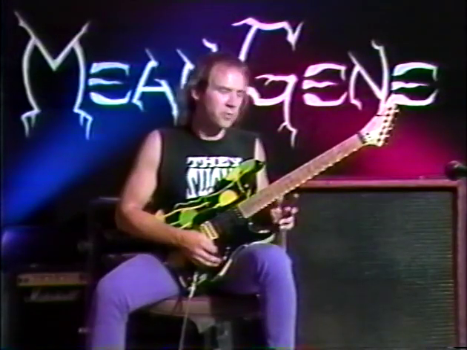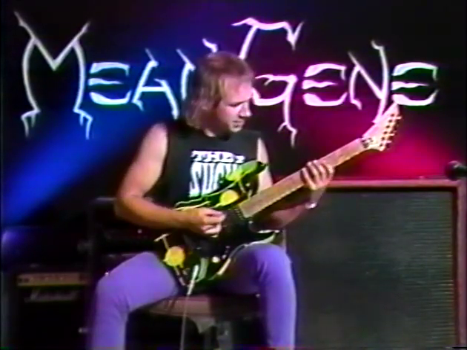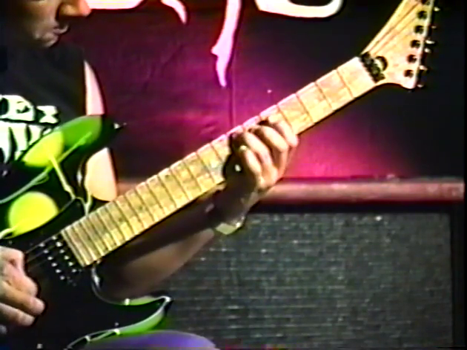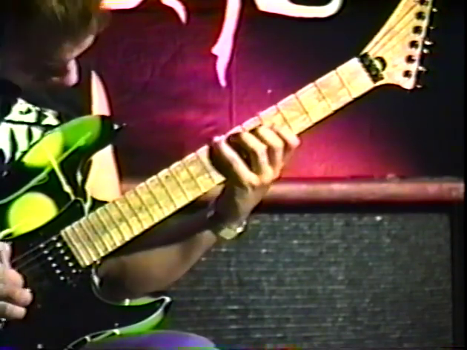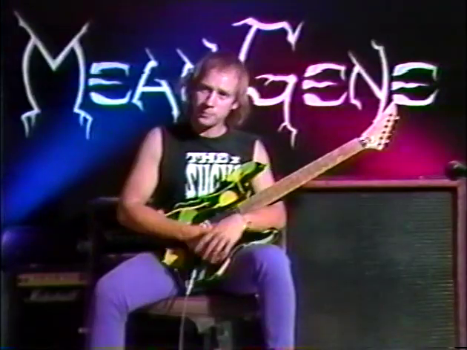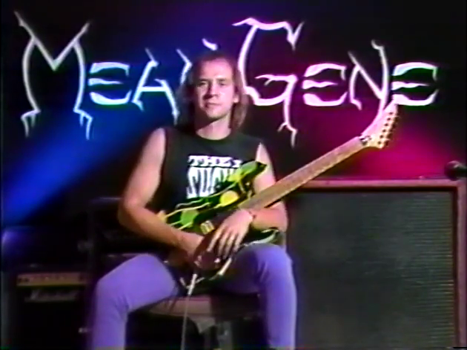Okay, also you can go diagonally the opposite way, and you just kind of invert the whole shape backwards in a way. There you go, just some more ideas to play with. And that's it for the diminished scales.